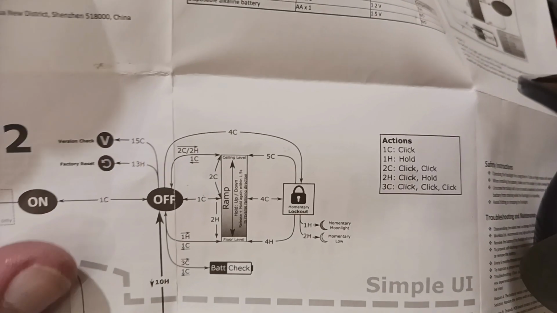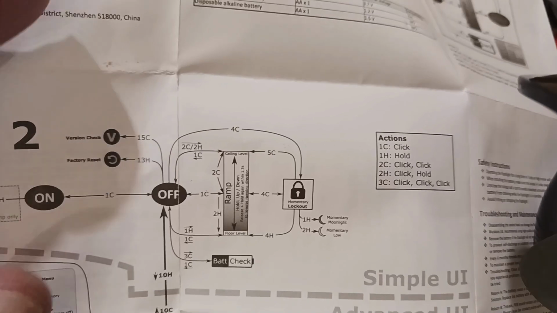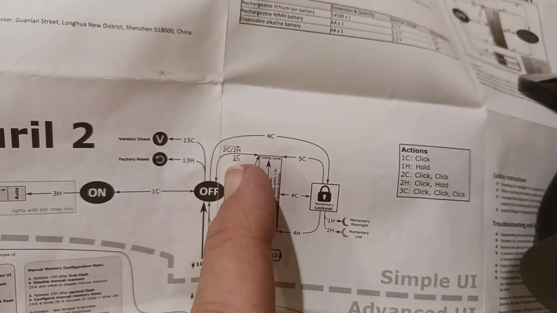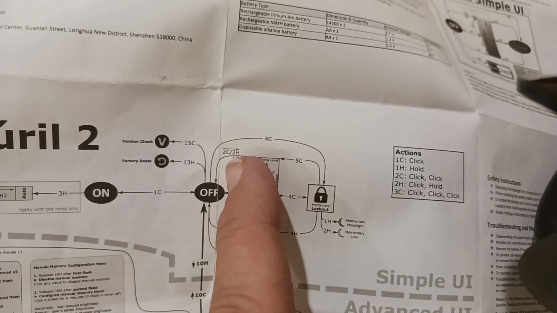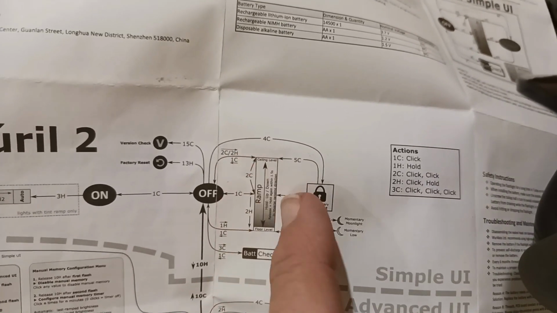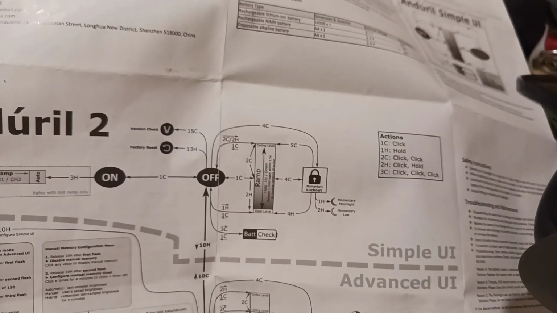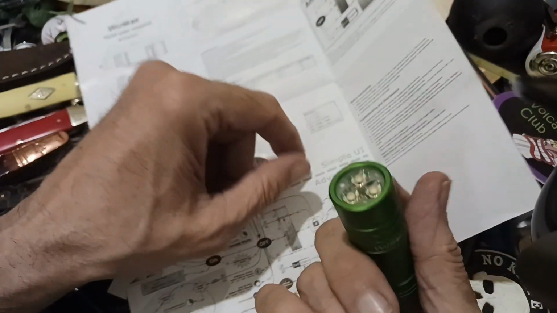Oh, you have 2 options when you're in lockout. 4H is going to come back on in low, and just 4 clicks is going to come on in high. I get kind of confused with that, but see, 4 clicks is going to come on high, 4H comes in low. Here's where you can set your ceiling level from off. 2 clicks. I don't know. I get confused in this one right here. I get confused about a lot of things. So there, hopefully I haven't confused you.